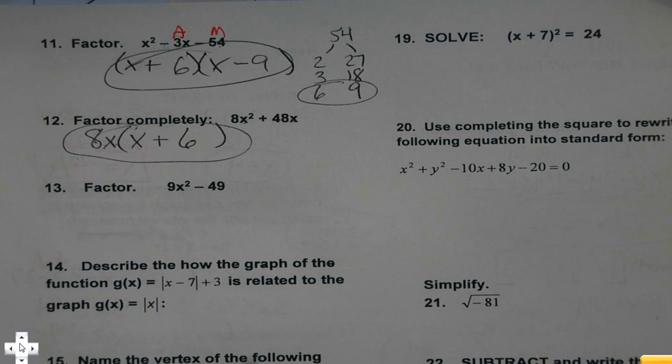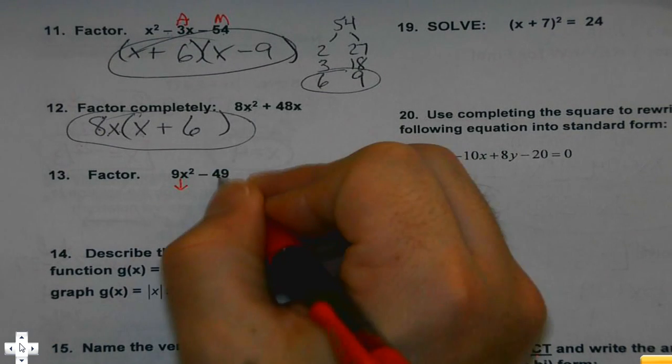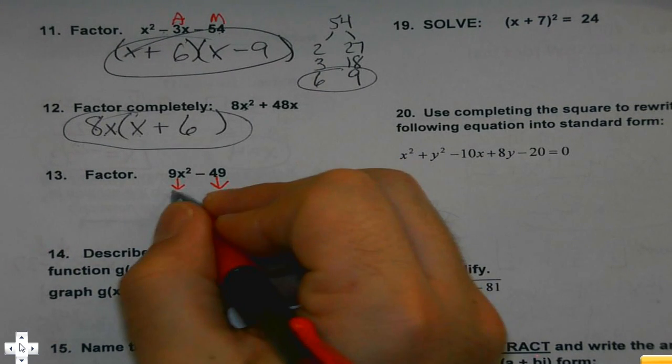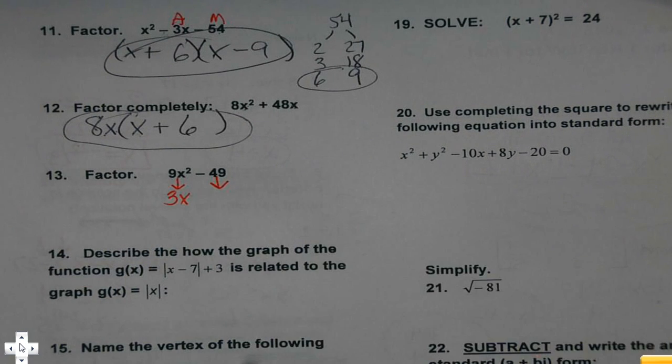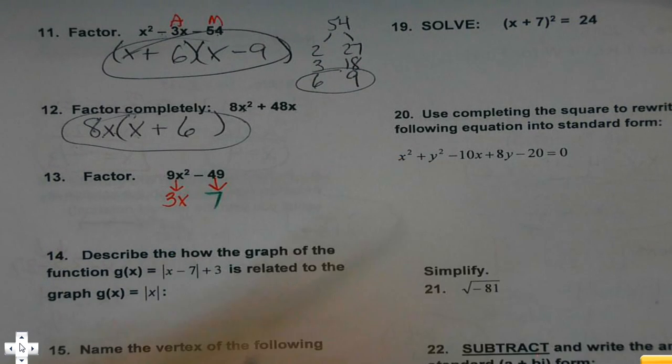When I get to 13, hopefully you notice that the 2 numbers are very special. They're both perfect squares. But again, you'll have your flow chart to help. What do I square to get 9? 3. What do I square to get x? X squared, excuse me, x. And what do I square to get 49? 7.